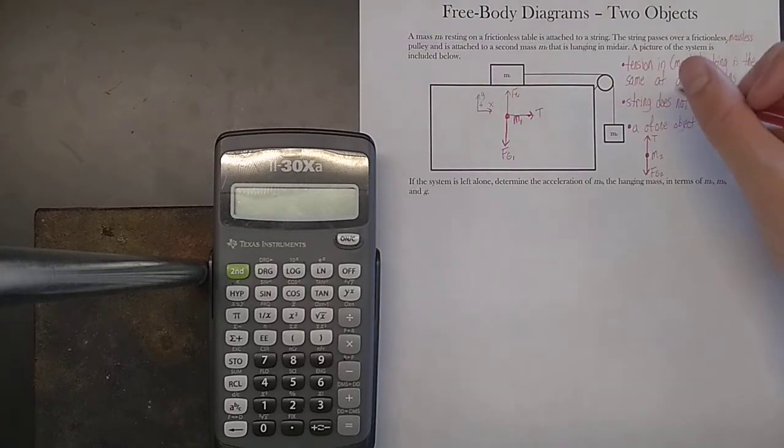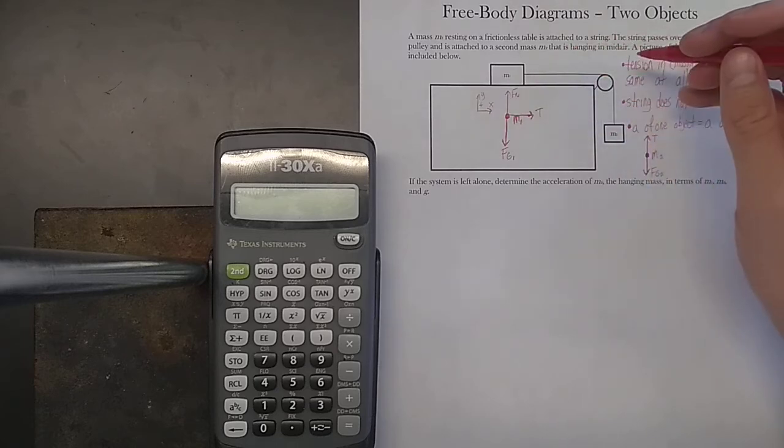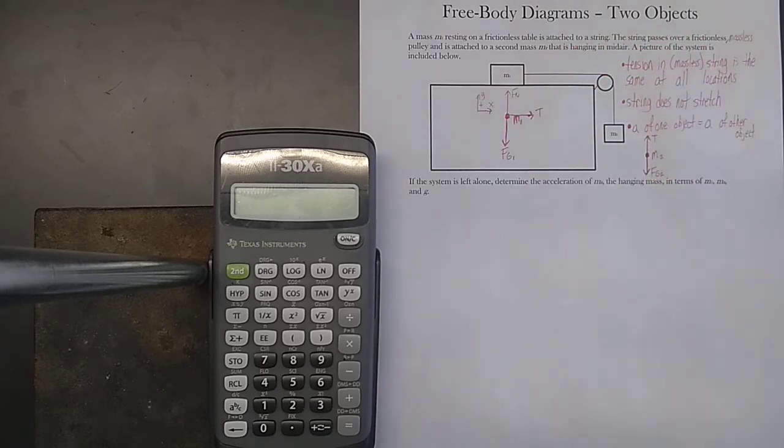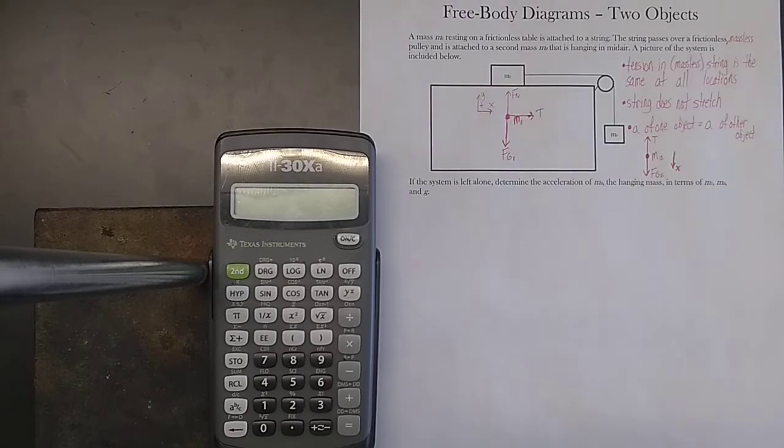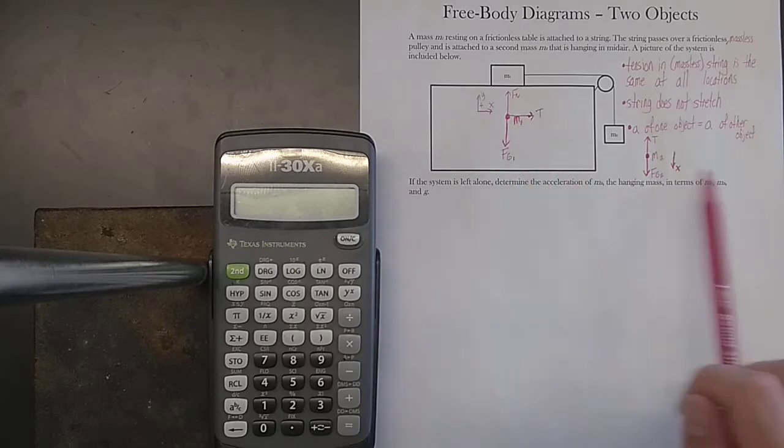Here's what our axis is going to look like. If M1 moves to the right, M2 moves down, it's easiest to say that for each object, those are both the positive x direction. So for M2, we're actually going to make the positive x direction downwards, okay? Remember, there's nothing that says your x direction has to point to the left or to the right. It can point in any direction you want as long as you are consistent with it. Since we have different objects, we can actually tilt our axes in different directions.